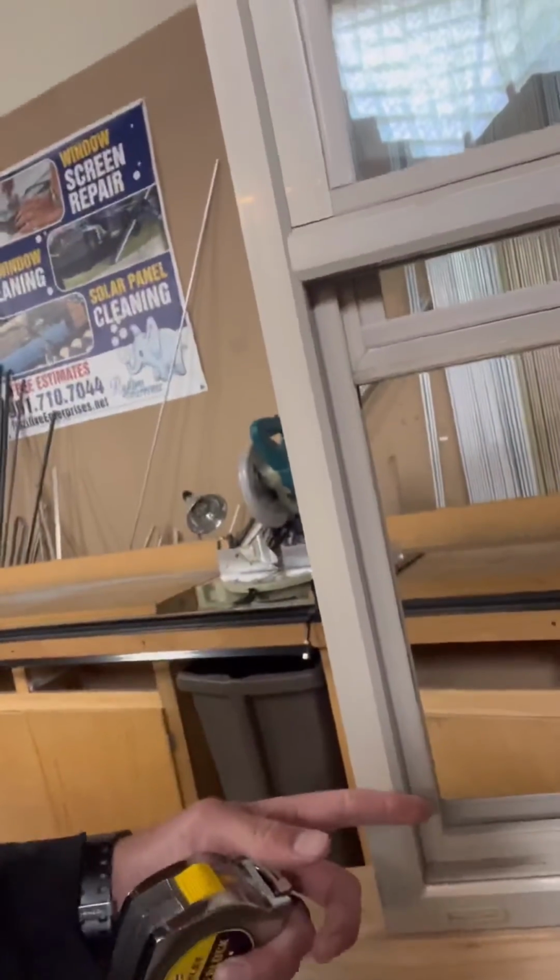Whenever you see this, you can put the screen in from the outside. If you see a lip here, you need to take your screen out from the inside. So this is just taking measurements of these styles that you can pop the screens in from the outside. I'm going to show you how to take measurements if you're on an upstairs, and also if you're on a downstairs, the best way to do that.